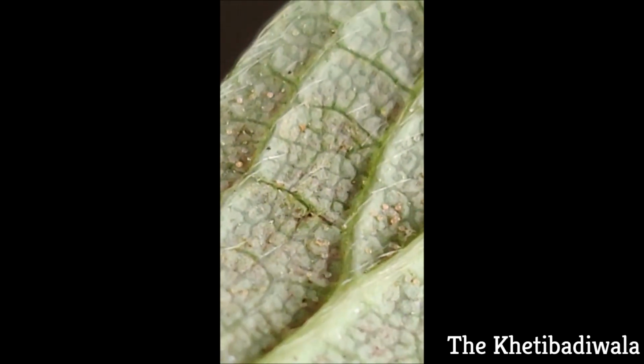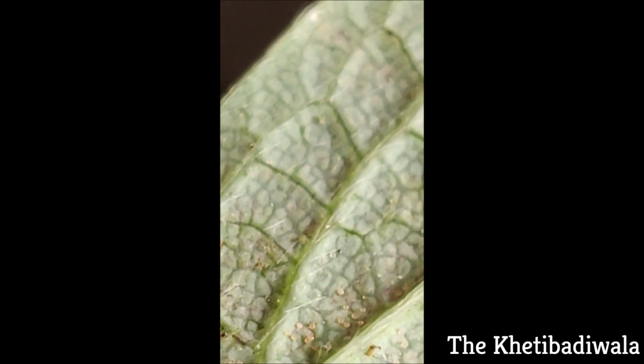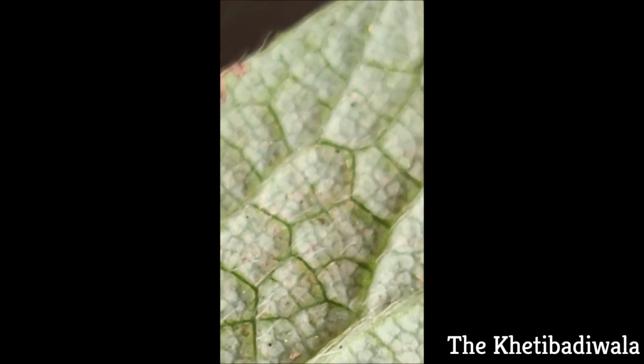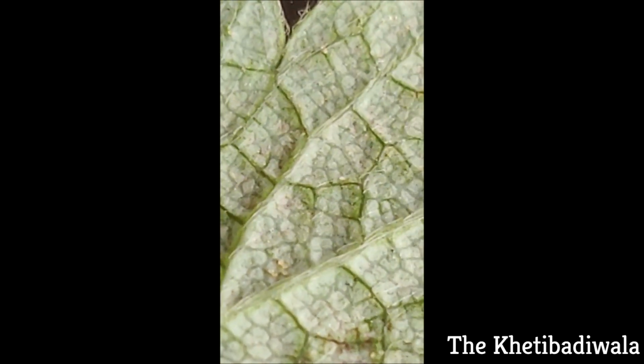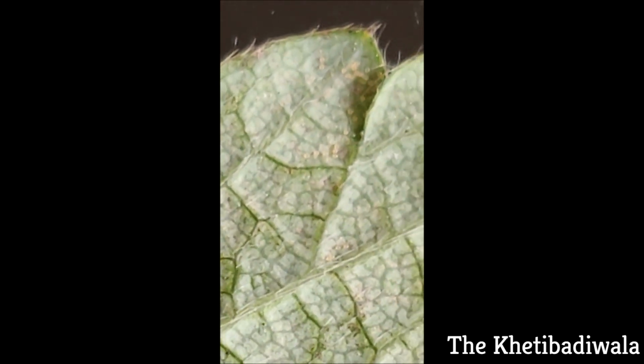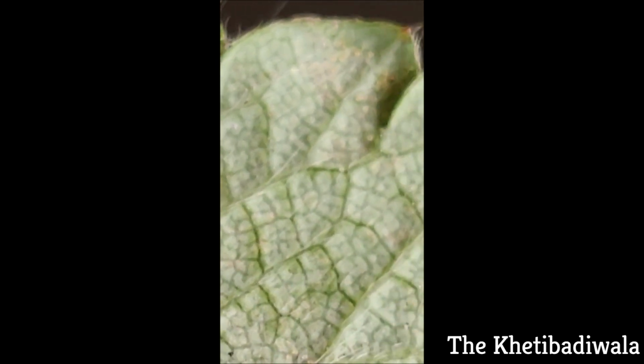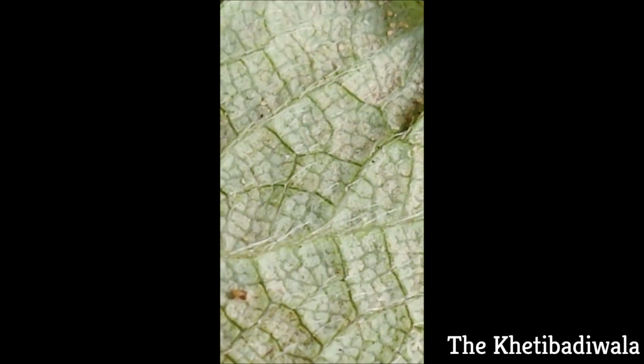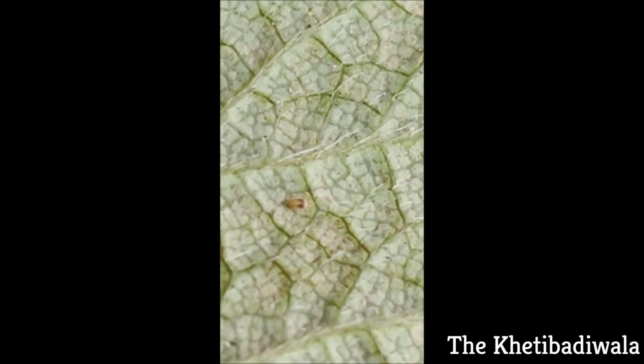A mite has eight legs, because the basic identity of an insect is having 3 pairs of legs.